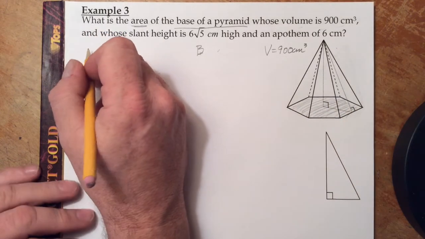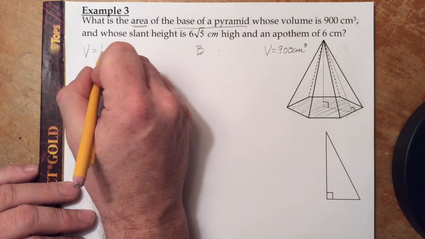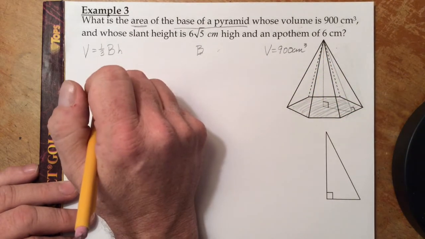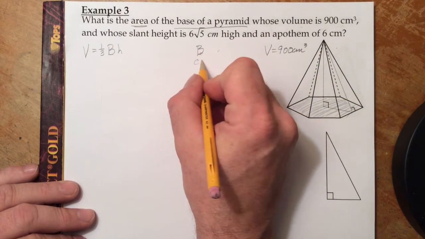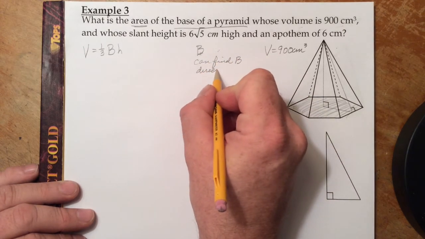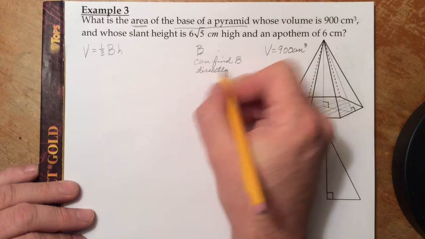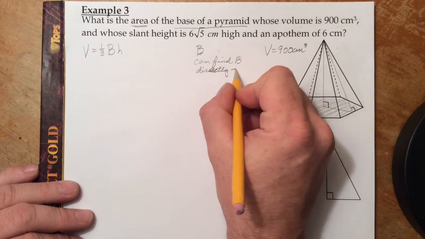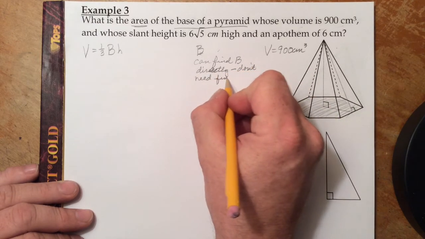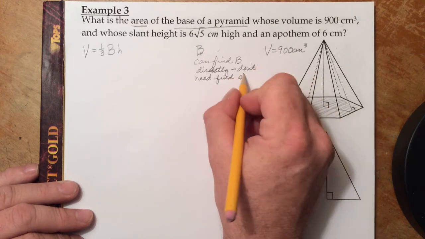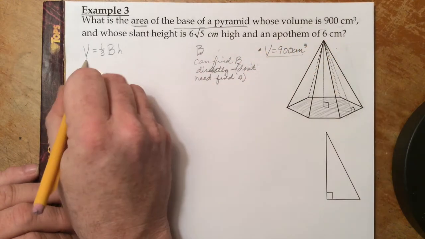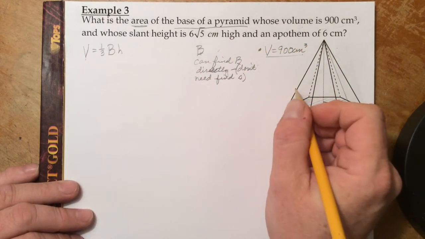But we still start out with the volume formula, which is V equals 1/3 big B H, times the height of the pyramid here. And so we can find big B directly. We don't need to find S or any of the parts of B. And so we have our volume, and big B is what we're looking for.